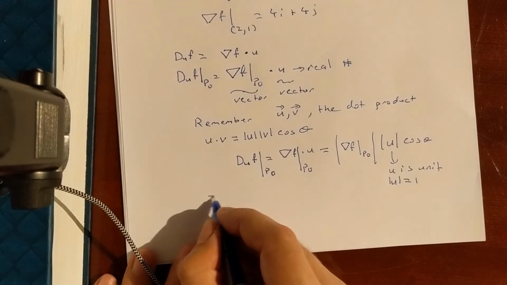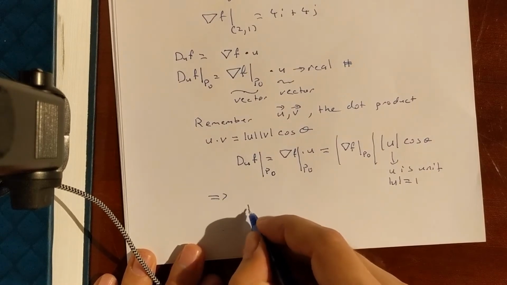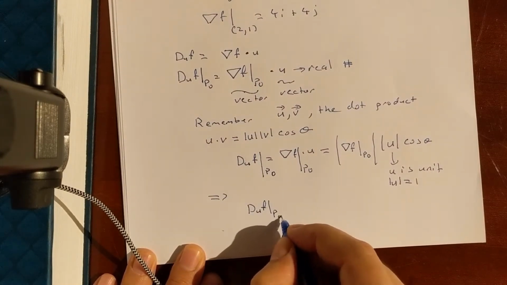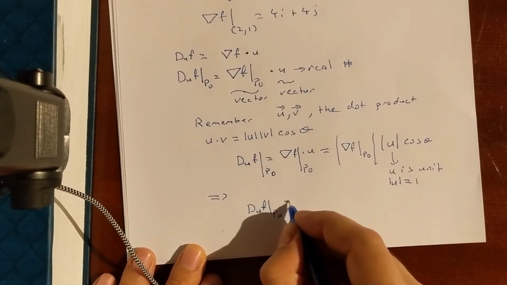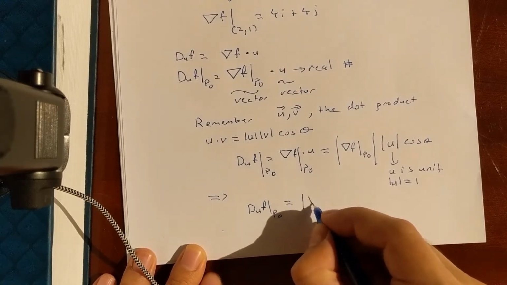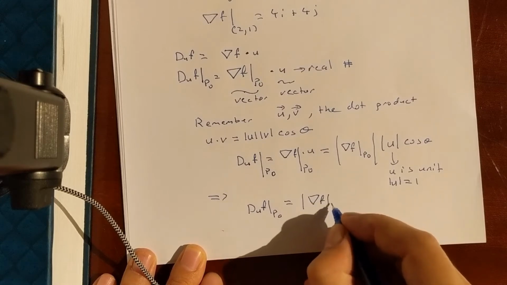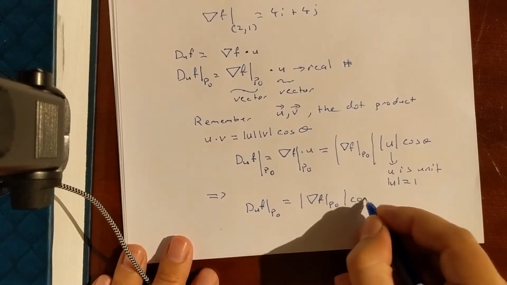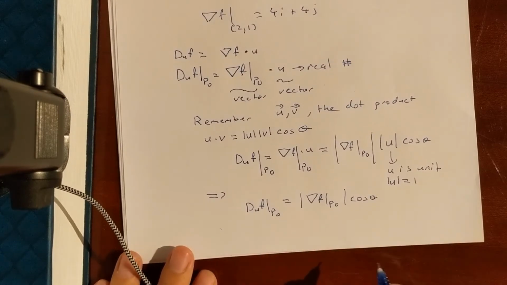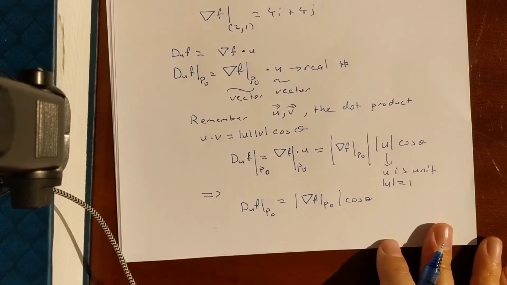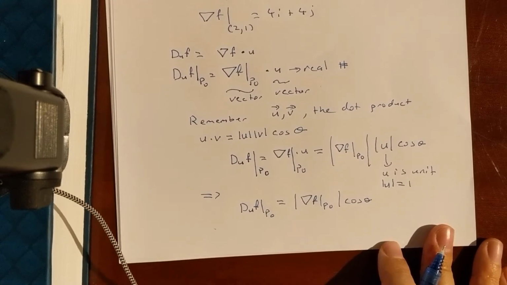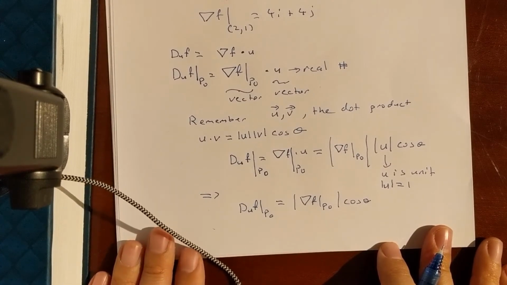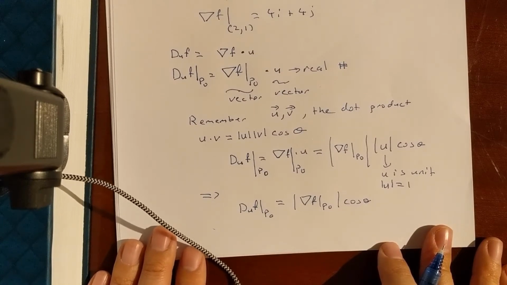Then we can conclude the following. Let's skip the middle steps now. If we look at the directional derivative at p naught, that's just going to be the size of the gradient of f evaluated at p naught. The length of u was 1, so we don't care about that. That's just going to be cosine theta. Of course, cosine theta is one of those trig functions that we love. It's bounded: the maximum value is 1 and the minimum value is minus 1.